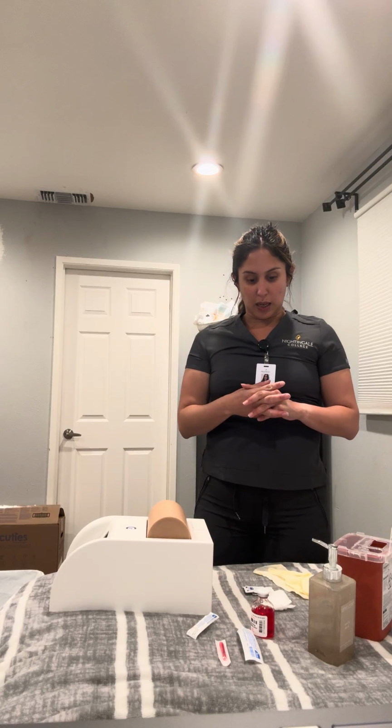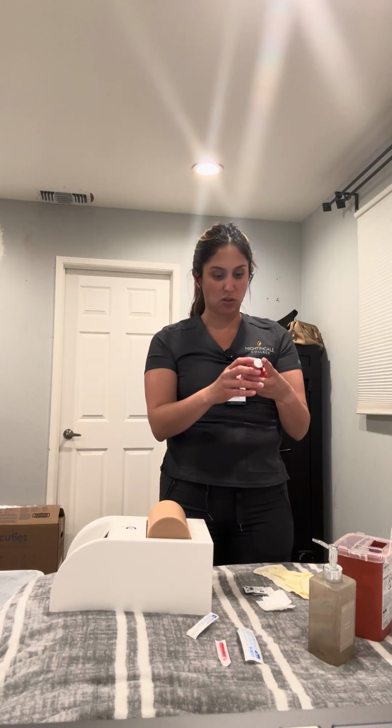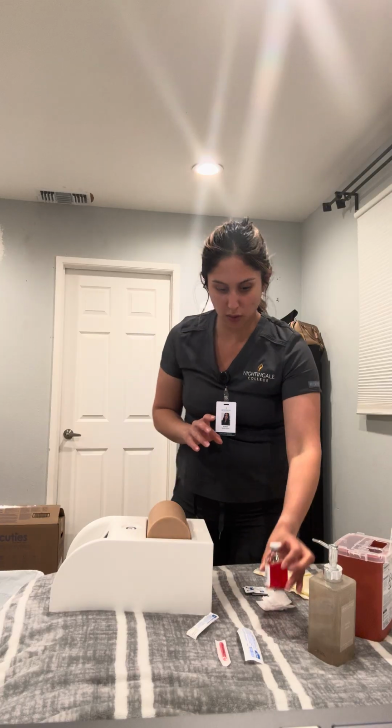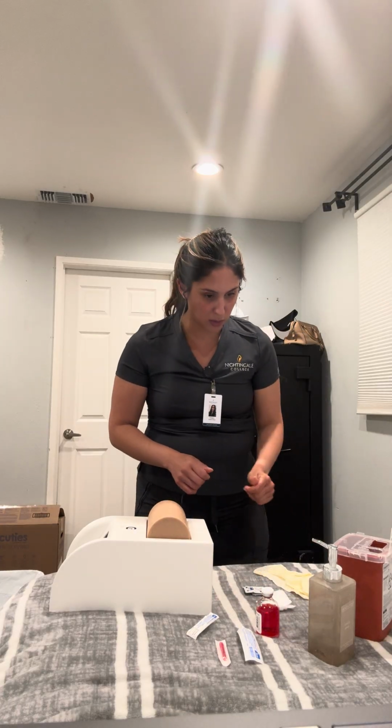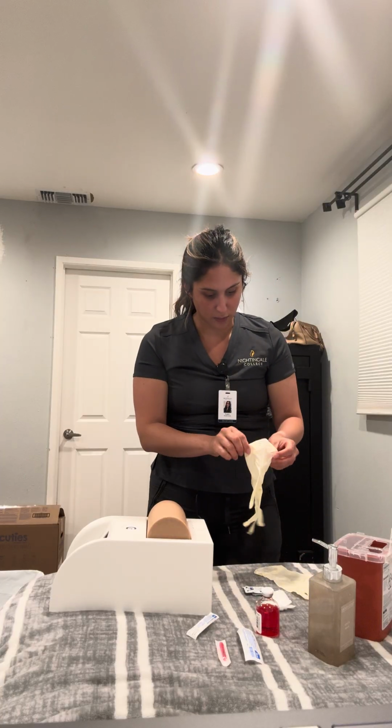Next, again, we're going to compare what we have. It looks like the doctor has ordered for you 6 milligrams IM. This is going to be an injection, 1 dose for your pain. So again, we're going to perform hand hygiene and put on our gloves.